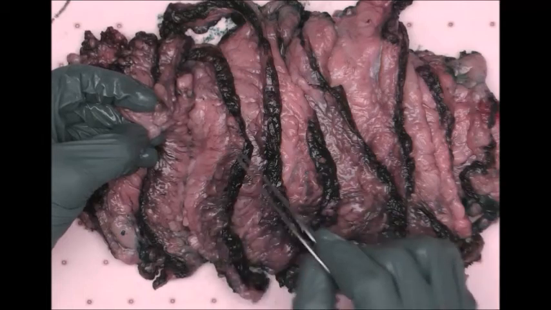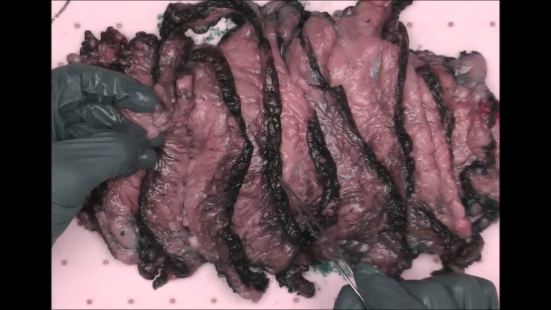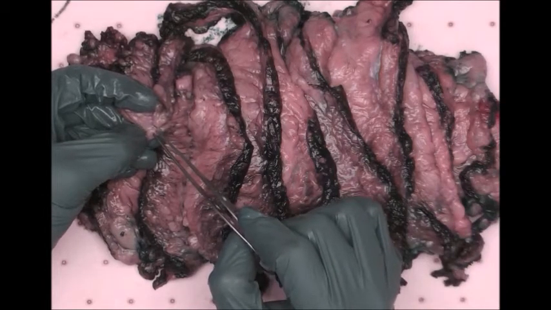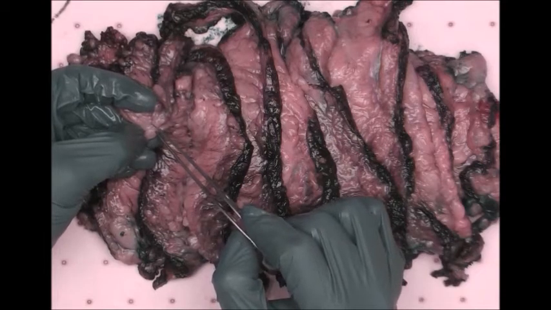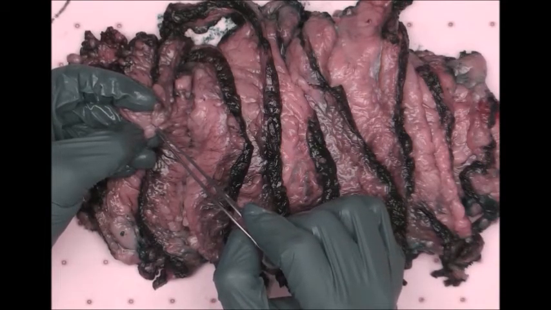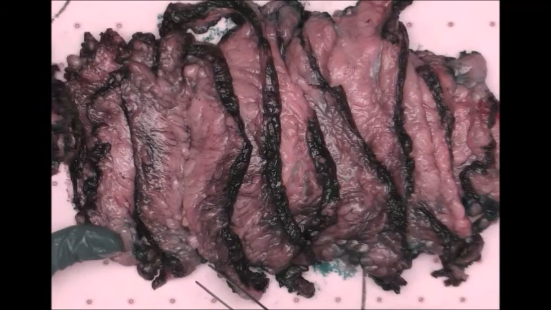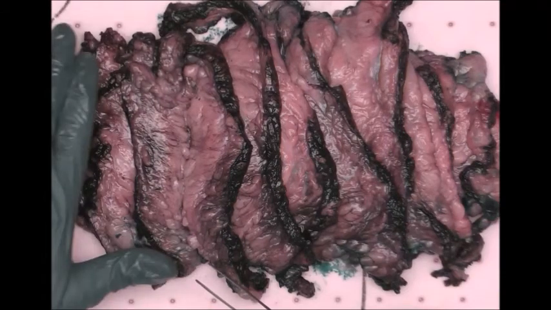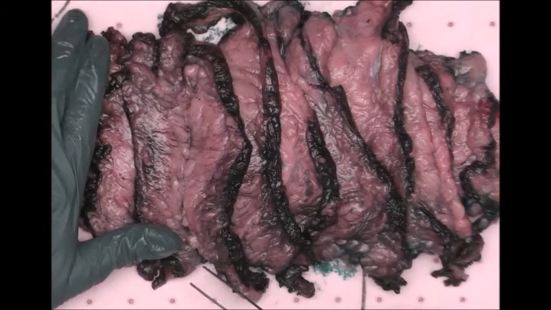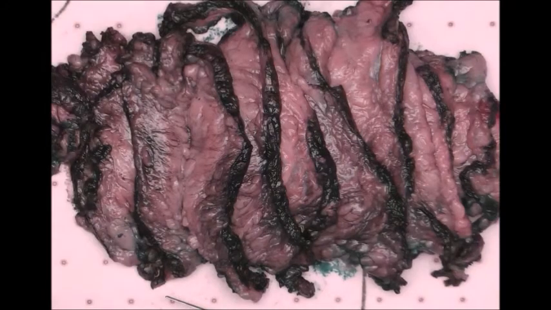So we've got a marker here, marker here. This marker is associated with the mass. This marker is associated with either a tumor satellite nodule or a grossly positive lymph node because it's so indurated. Okay? And then as I palpate at the very end of the case, I'll check for any additional lymph nodes here. We'll zoom out for a second.